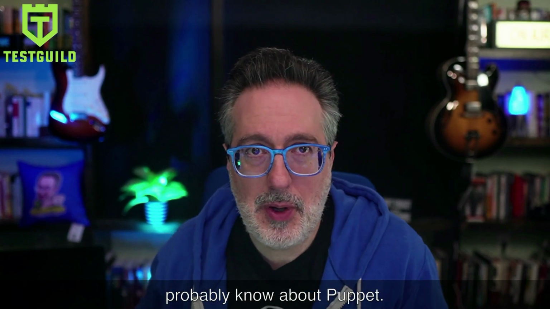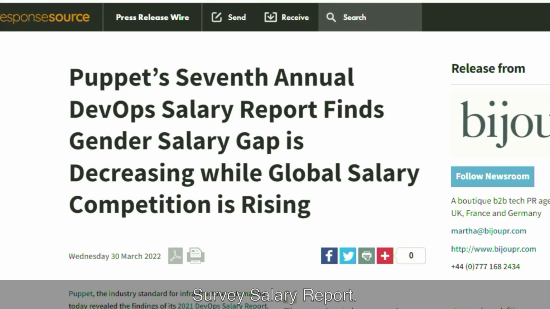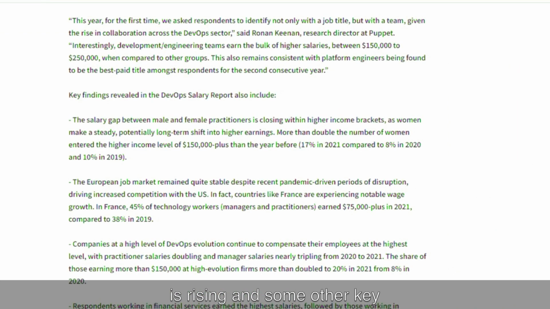And if you're into DevOps, you probably know about Puppet. They just released the results of their 2021 DevOps survey salary report. And one of the biggest takeaways, which is a positive trend, obviously, is that they found that the gender salary gap is decreasing while global salary competition is rising. And some other key findings they go into is the European job market remains quite stable despite recent pandemic-driven periods of disruption. And also companies at a high level of DevOps evolution continue to compensate their employees at the highest level.